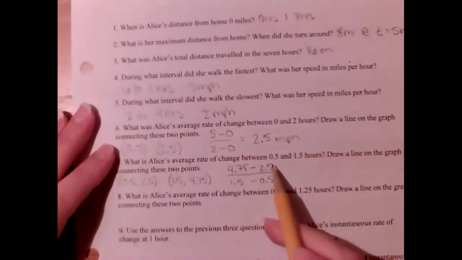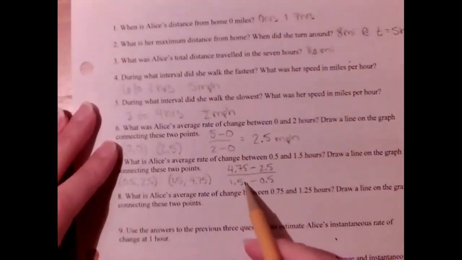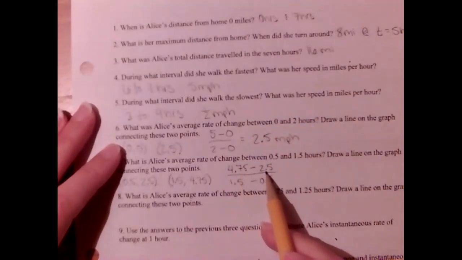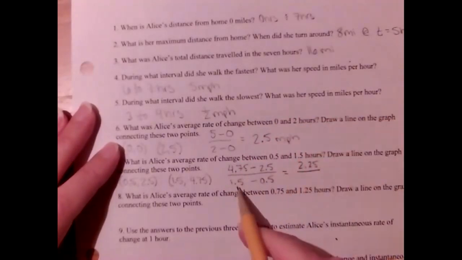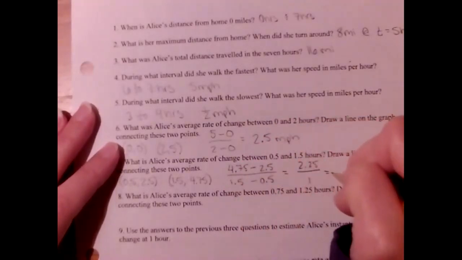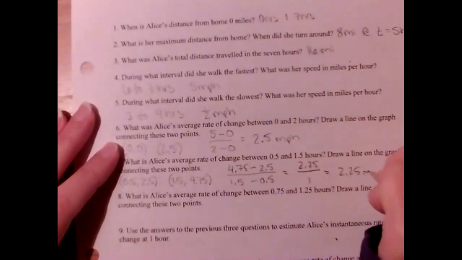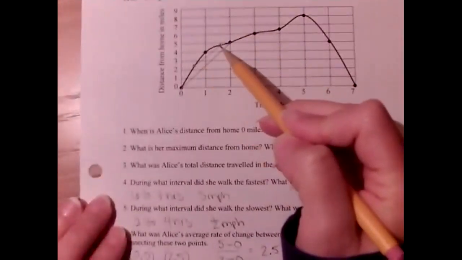So you subtract the y values, subtract the x values, and let's see what we would get here. 4.75 minus 2.5, what is that going to be, 2.25? Over, this will give us 1, so 2.25 miles per hour on that interval. And again, that's an average from there to there.